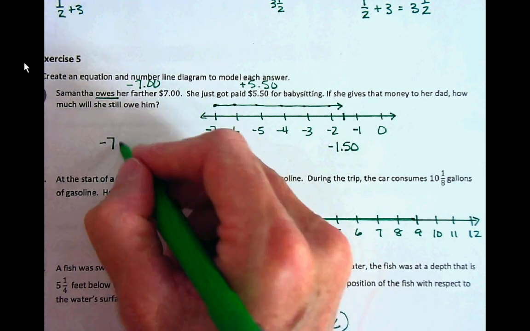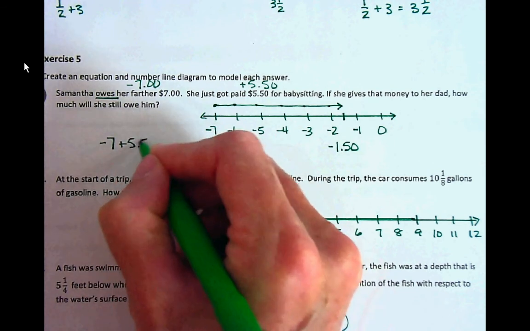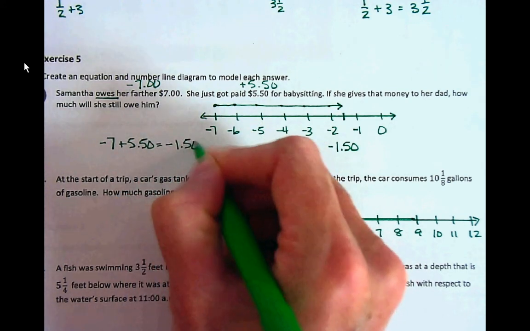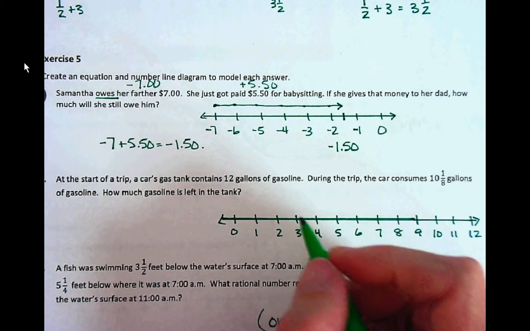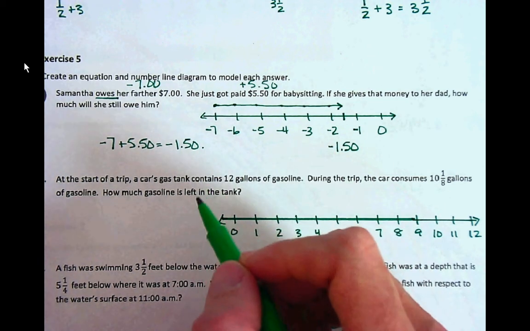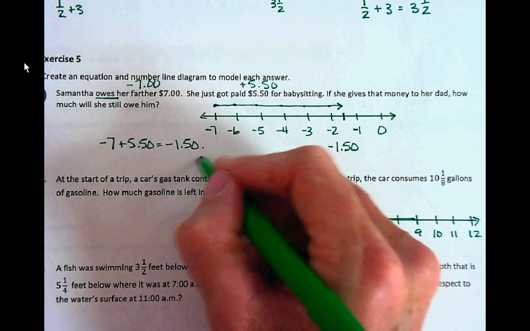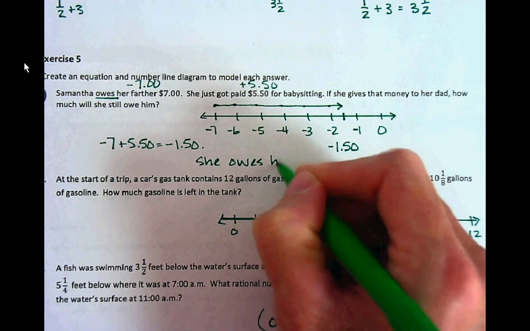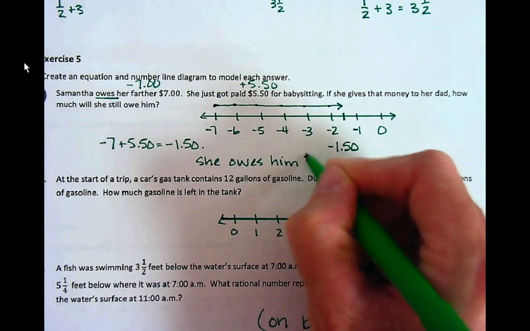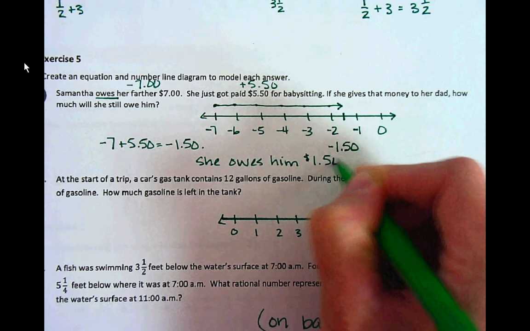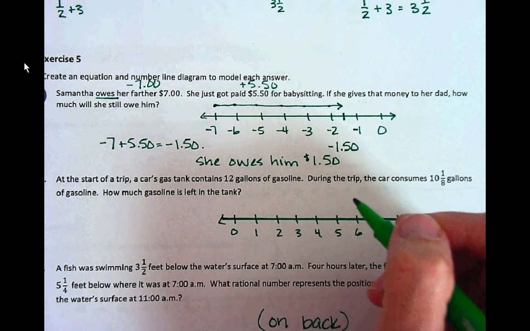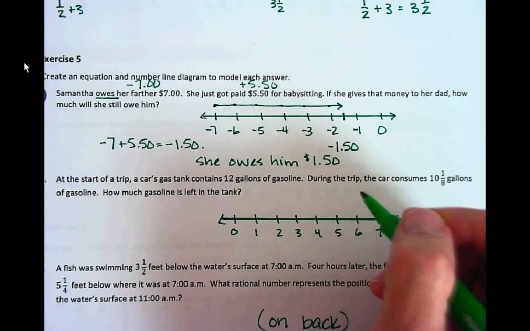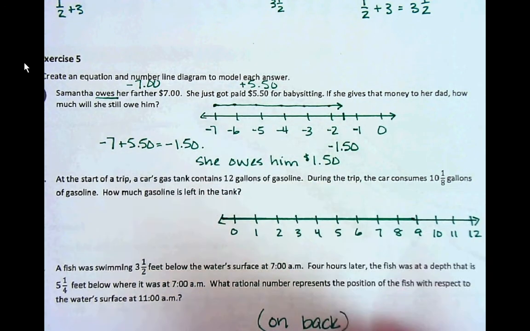Okay? Now, how we would write that is minus $7, and we are adding $5.50, so that is minus 1.50. So if we were to write this out, we don't say that she owes him minus 1.50. We say that she owes him $1.50. The owing takes care of the negative sign. So we can say she's in the hole, minus 1.50, but she owes him, we don't say minus 1.50.